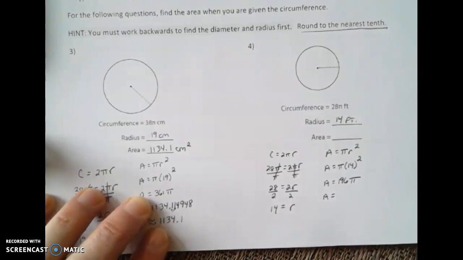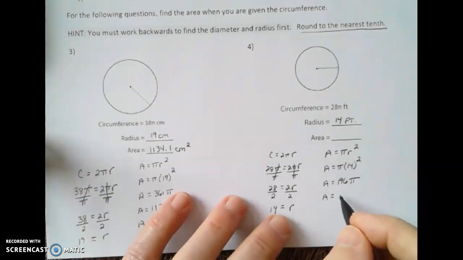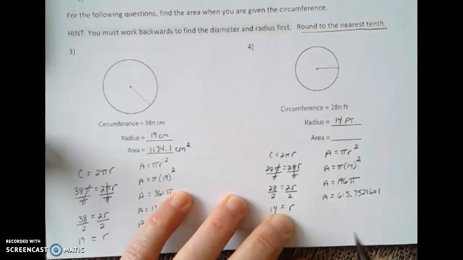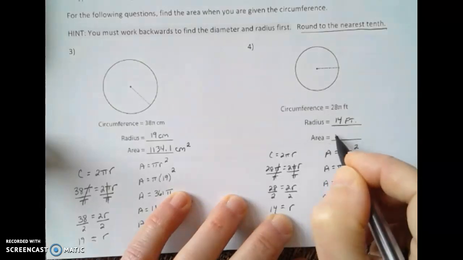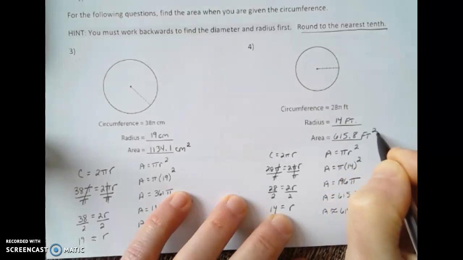So let's punch that into our calculator. And again, we're going to write out all of those decimals. So we're going to get 615.7521601. And now we can round our decimal to the nearest tenth, approximately 615 and we have 7/10, but there's a 5 in the hundredths place, which will round us up to 8/10. So that's going to give us an area of 615.8 square feet.